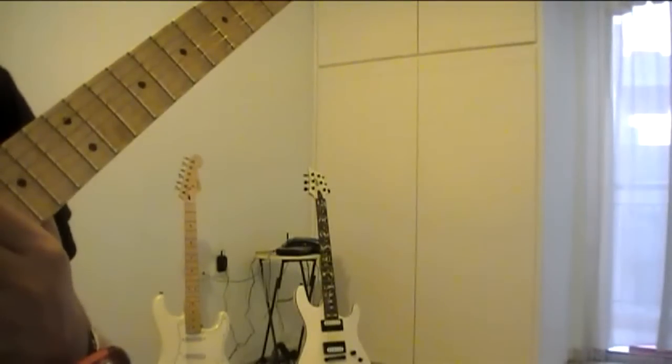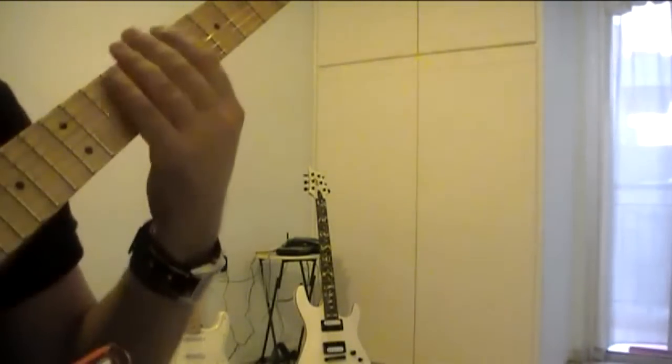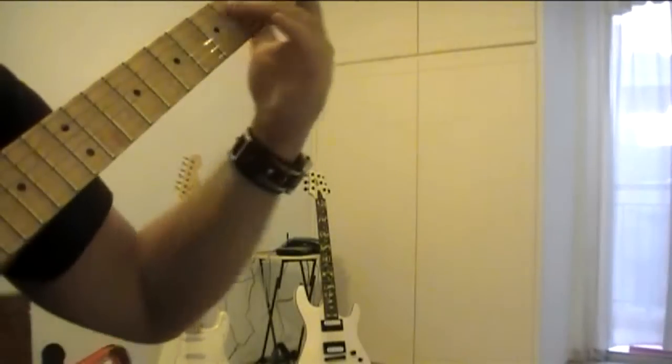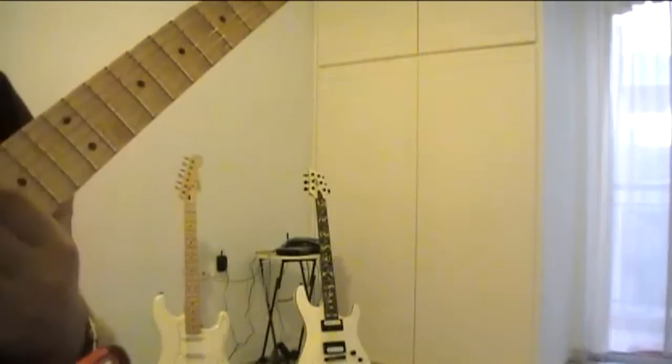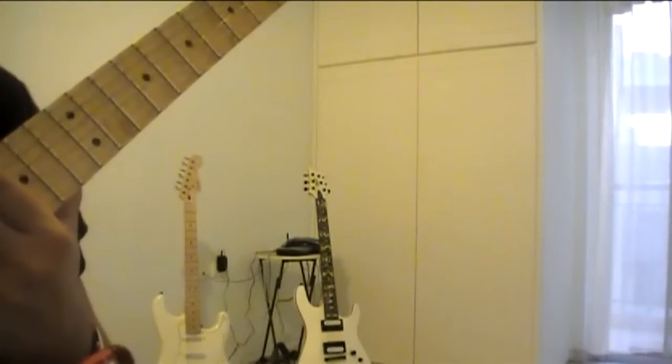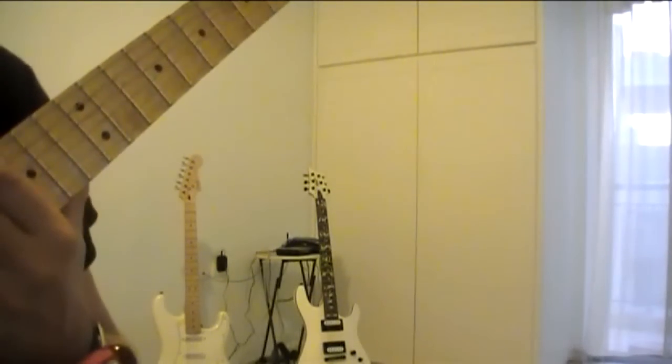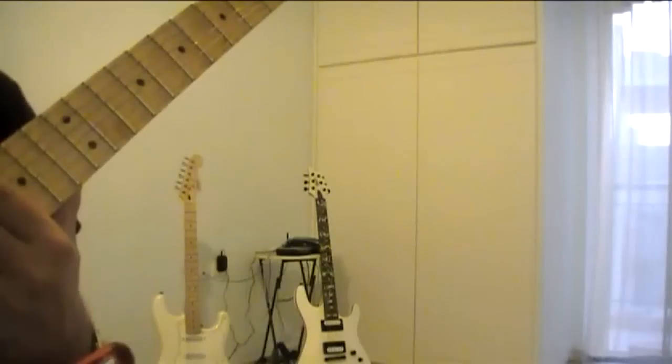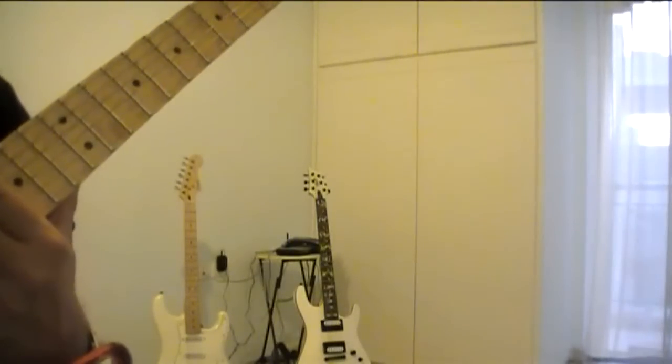The process, of course, is still the same. We'll start from the root on the sixth string and go diagonally to the first string, playing the intervals we mentioned, and then we will do the same from the fifth and the fourth string.